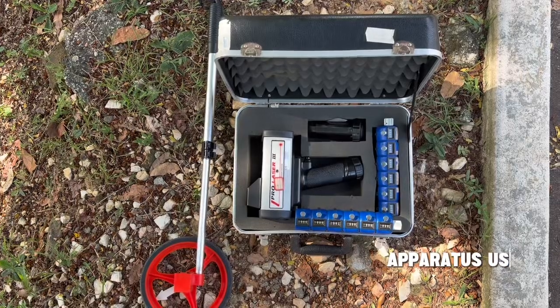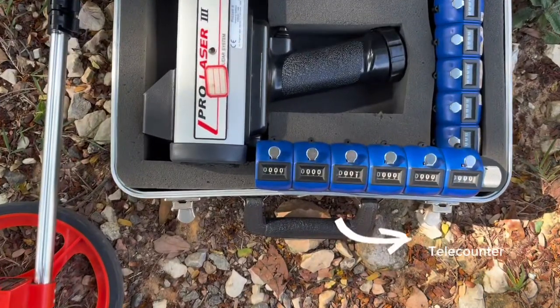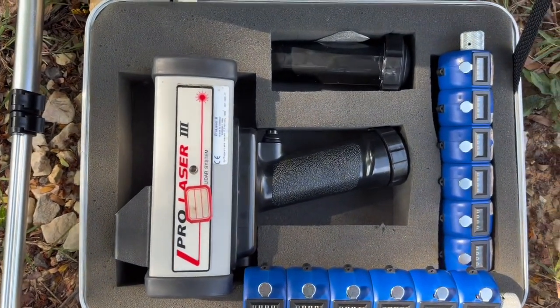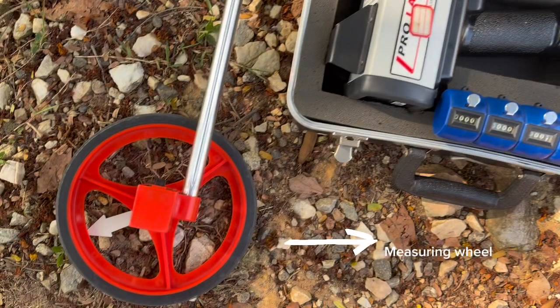So, the apparatus that we used throughout this field investigation is firstly telecounter, radar gun, and also measuring wheel.